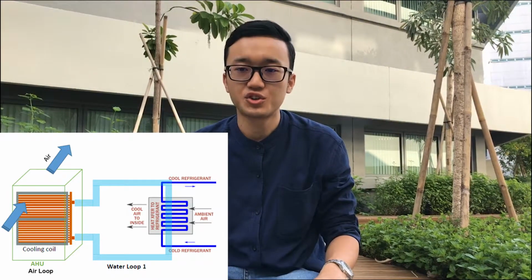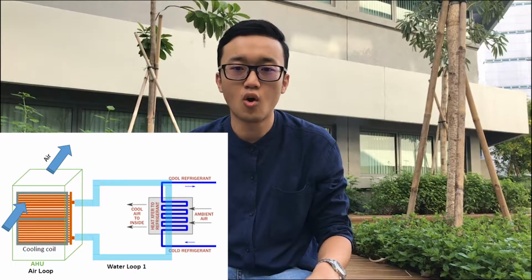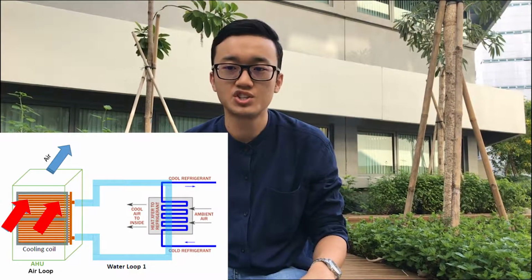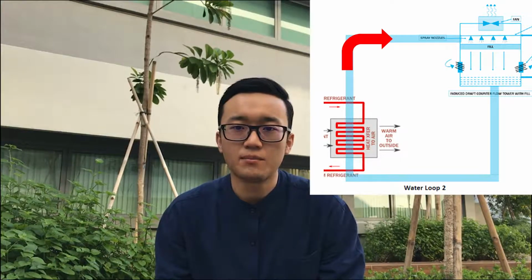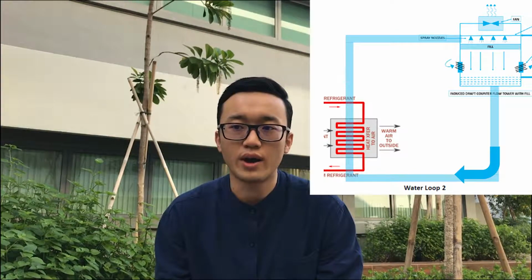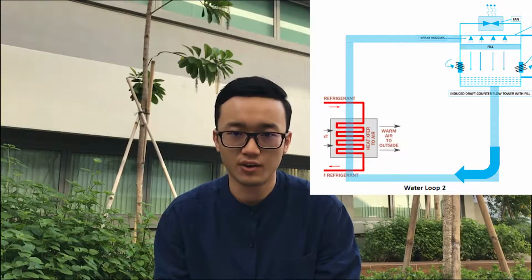Next, the chilled water will then be pumped from the evaporator to the air handling unit, which is also known as AHU. Heat transfer will then occur when heat from the warm air in the room is transferred to the chilled water, consequently reducing the temperature of the air. Water in water loop 2 is used to bring down the temperature of the refrigerant. The hot water will then be pumped from the condenser to the cooling tower to expel the heat gain to the surrounding. Let's dig deeper and find out what exactly AHU is.